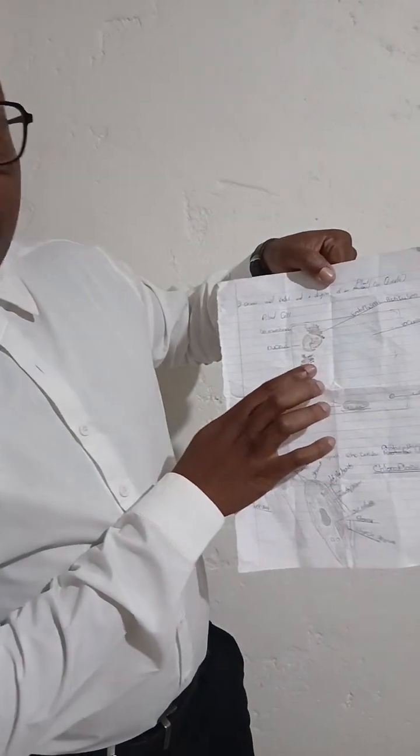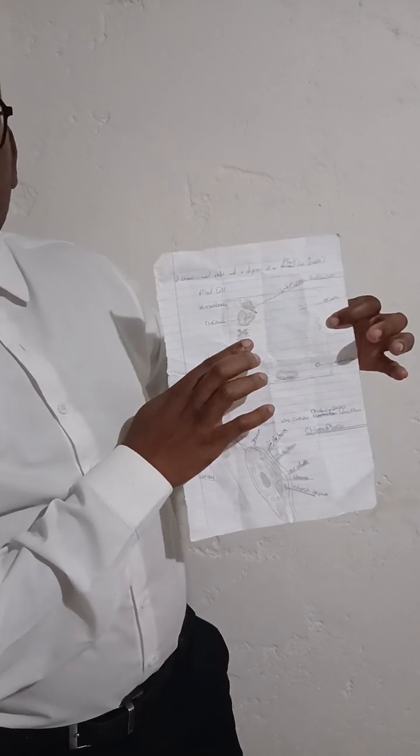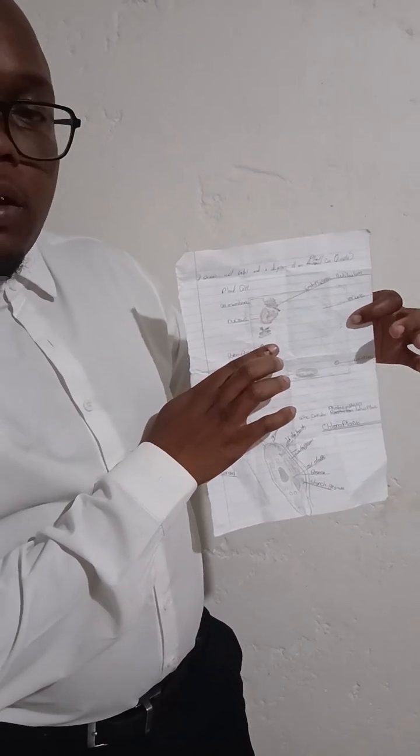Now I took the liberty of drawing your plant cell for you, which you should be able to see, and you can also see from your textbooks the plant cell and the animal cell provided very vividly, and understand from what I'm going to explain or teach you today, right?